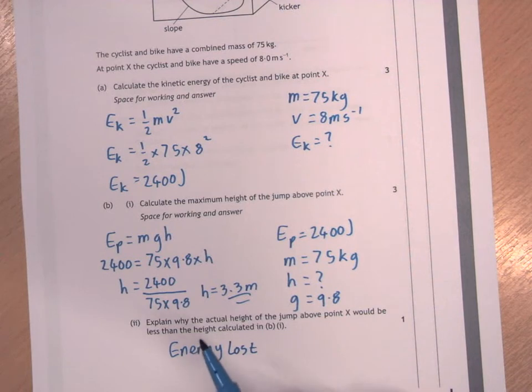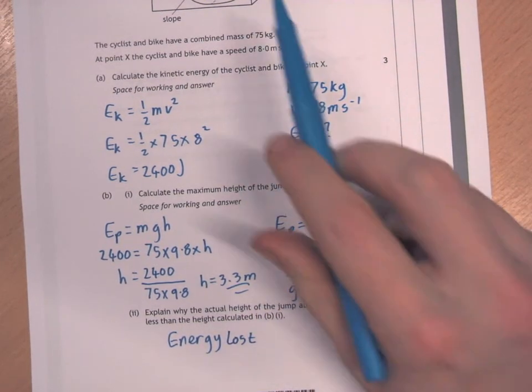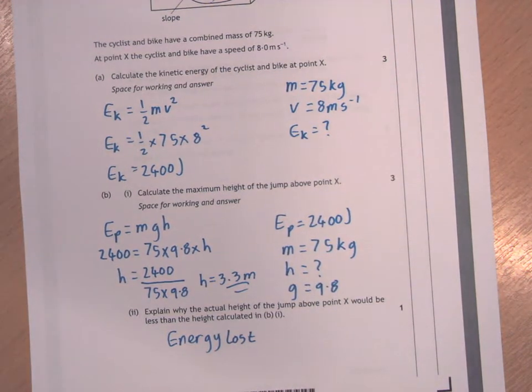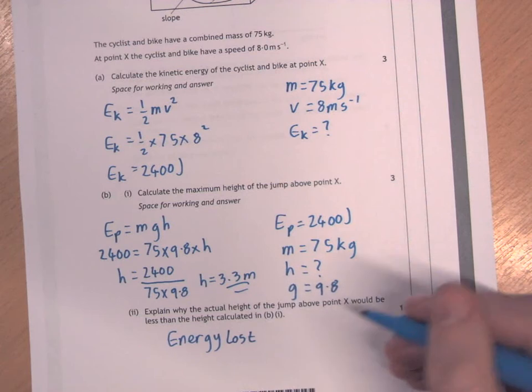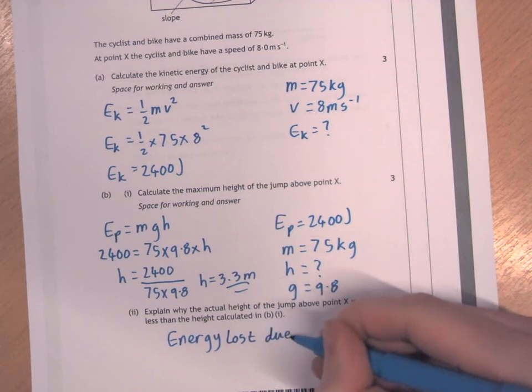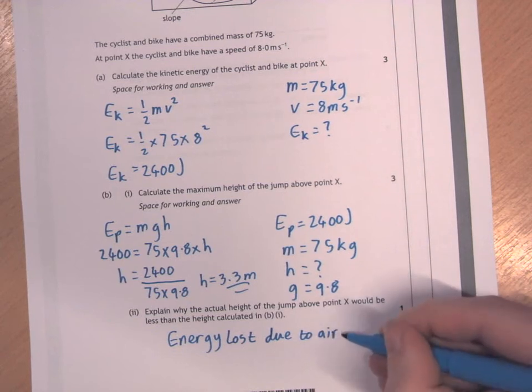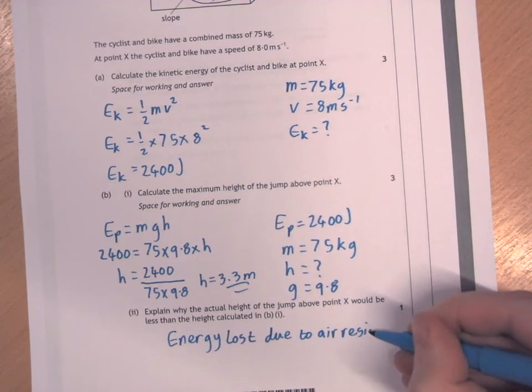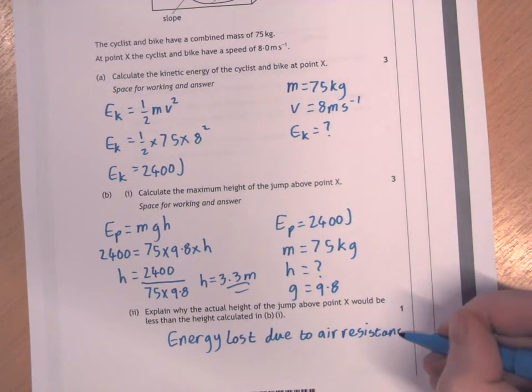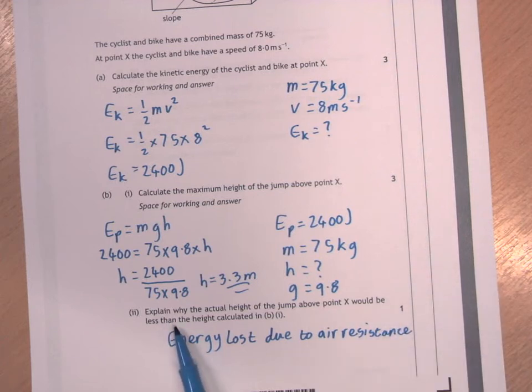The bike might make some noise when it's going up the ramp. Lots of different things you could say. But yeah, the important thing is energy is lost due to, we'll say air resistance is the main one. Explain why. Well, that's a reason, because energy is lost due to air resistance.